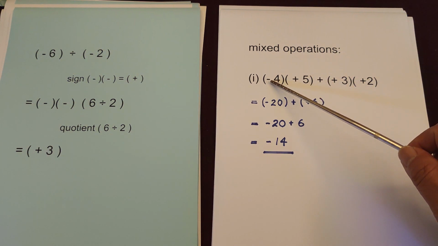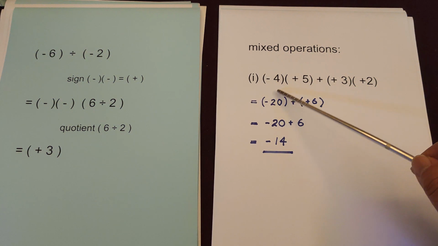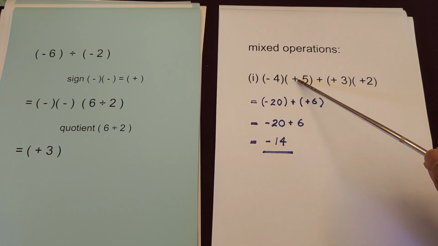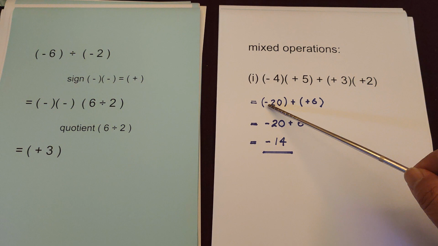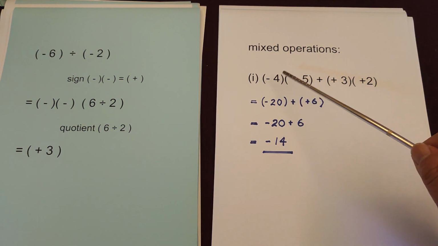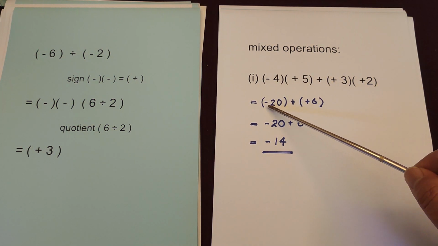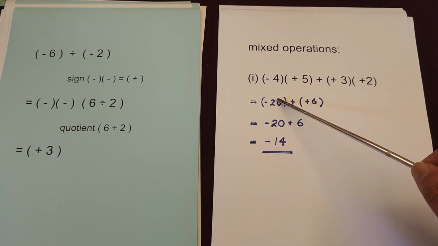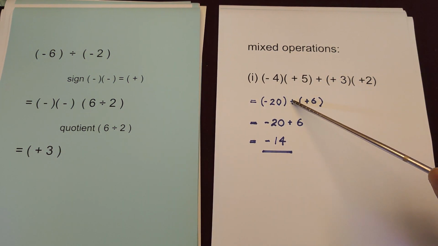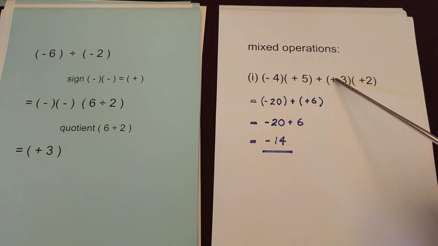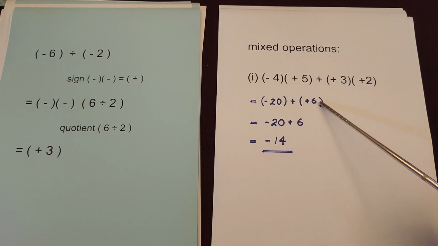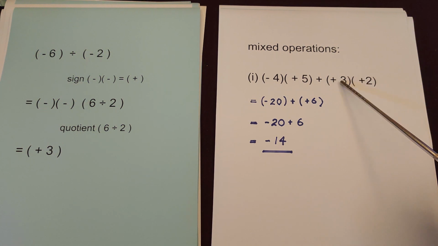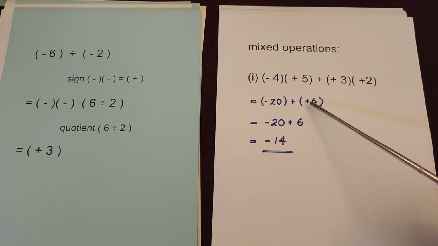Here, the first number is negative, so the answer has a sign reverse that of the second, from positive to negative. Or we can say that these two signs are different, so we have a negative result, and the product is 20. And then we have a plus here, and the first one is positive, so the answer remains the sign of the second one. Or we can say that these two signs are the same, so we have a positive result, and the product is 6.